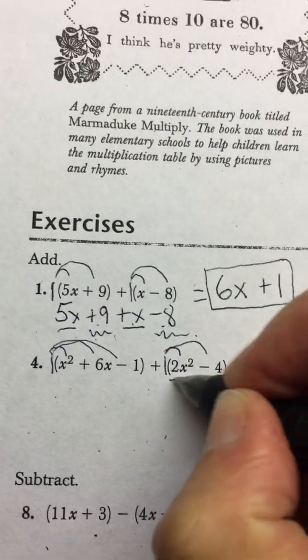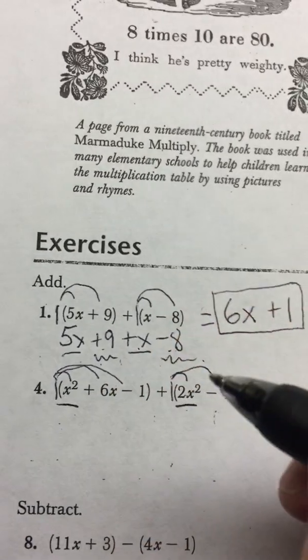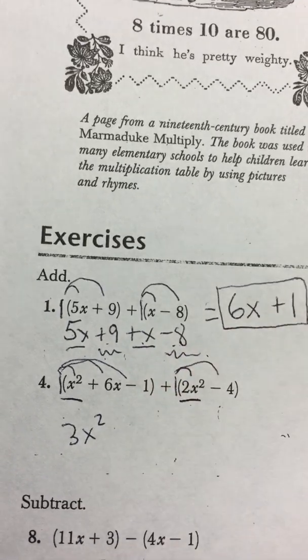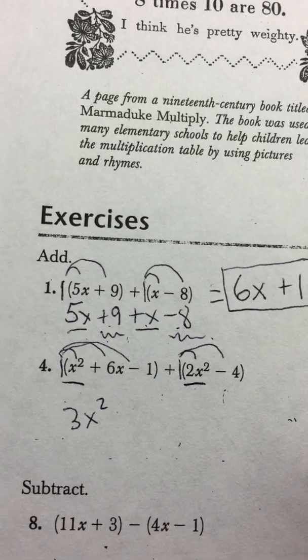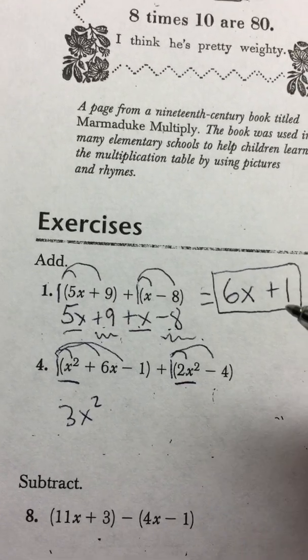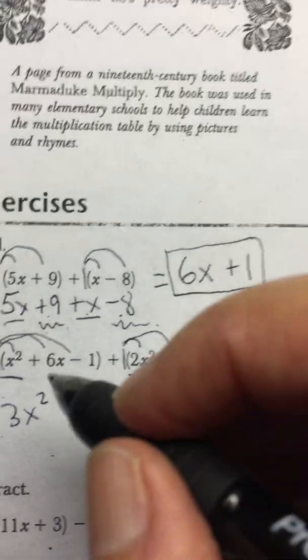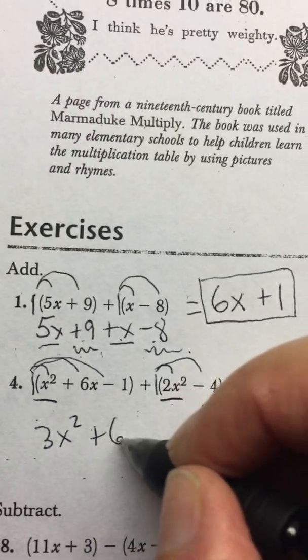X squareds go together. So here's 2x squareds and 1x squared. 2 somethings plus 1 something is 3 somethings. Do not change the somethings. Do not make it x to the 4th. Don't change my somethings when you're adding and subtracting. And then x's go with x's, but there's no x's over here, so just plus 6x.